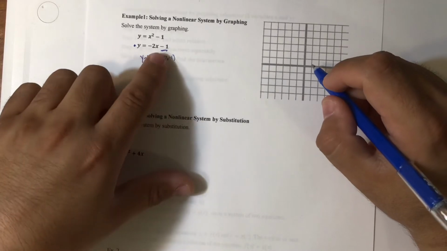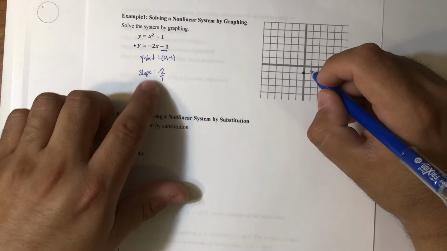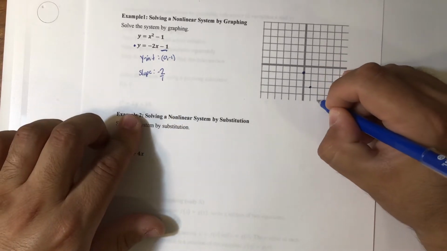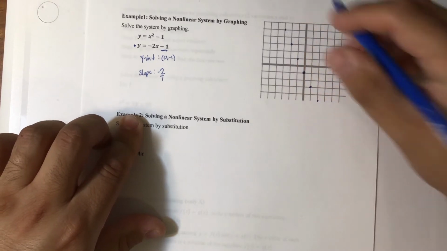So we begin on the y-axis at -1. That's the y-intercept. Then our slope is down 2, right 1. So down 2, right 1. Backwards, up 2, left 1. And there's our line right there.